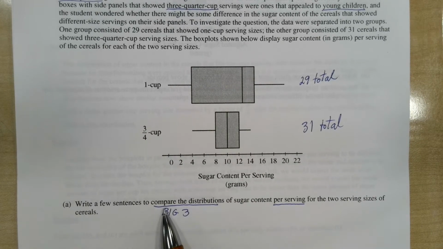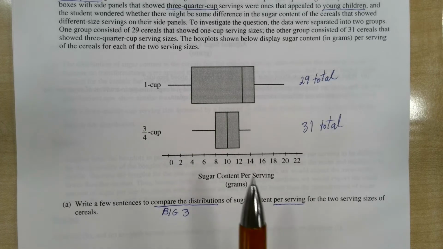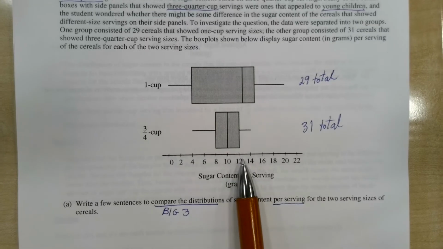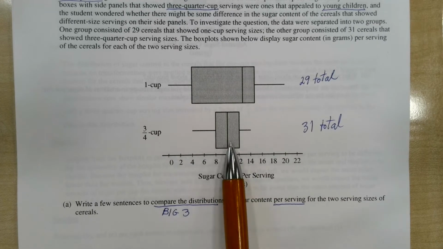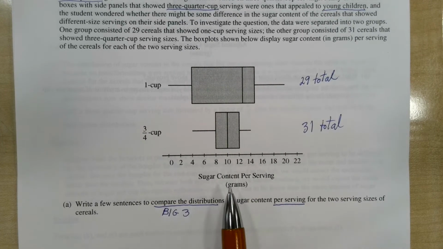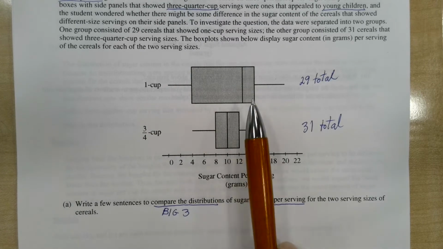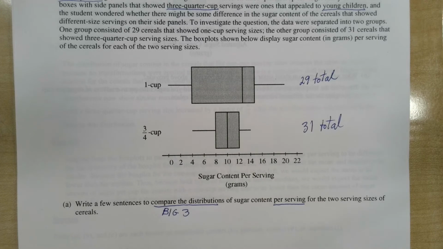A lot of times, if it's just one thing, you'll see the words describe the distribution, right? And it's still the big 3, describe or compare. But since we have 2 things, we're going to be comparing them. Okay, so the big 3, I have to cover my center. I would talk about how the median of this one is at about maybe 12.5 or 13. And the median of my 3/4 cup serving size cereals is right about 10 grams of sugar per serving. This is per serving. So I'd compare the medians, use numbers.